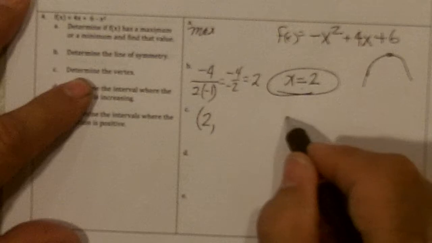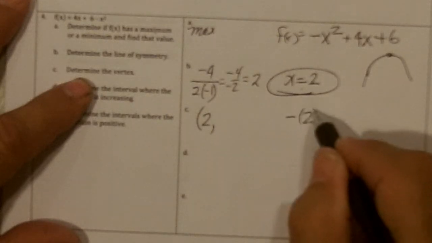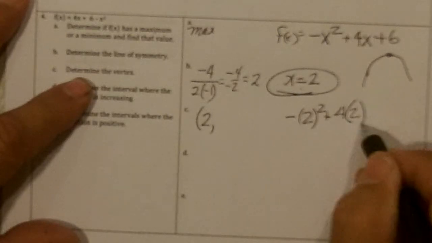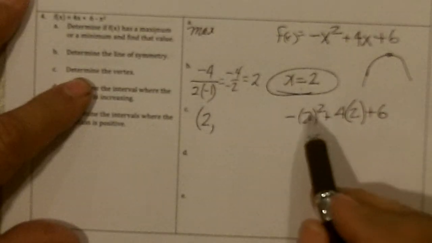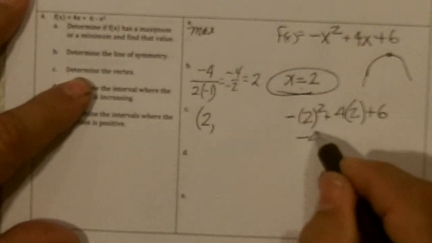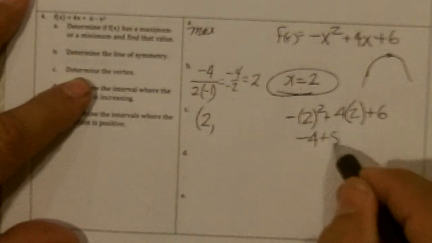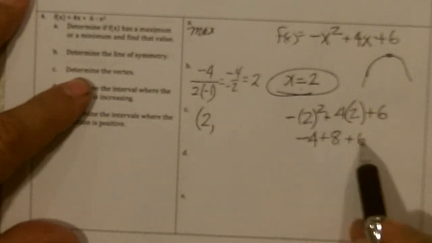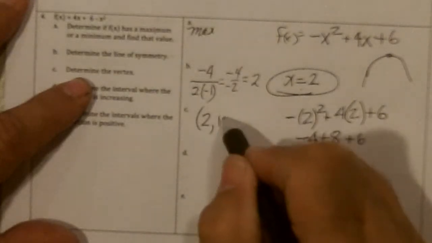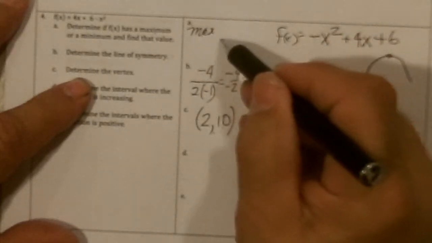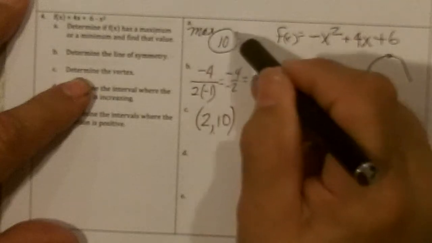So that's going to be the negative of 2 squared plus 4 times 2 plus 6. 2 squared is 4, and the negative of that's negative 4. Plus 8 plus 6 is going to be 4 plus 6, or 10. So that's the vertex, and now we know the max is 10. That's how high it gets.